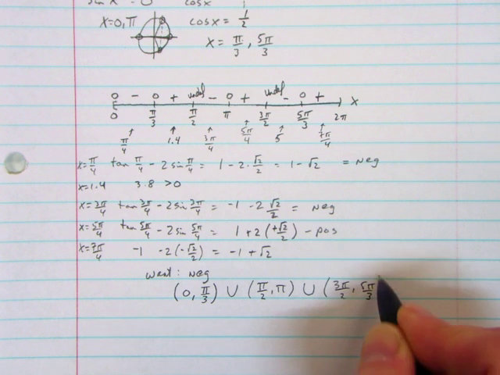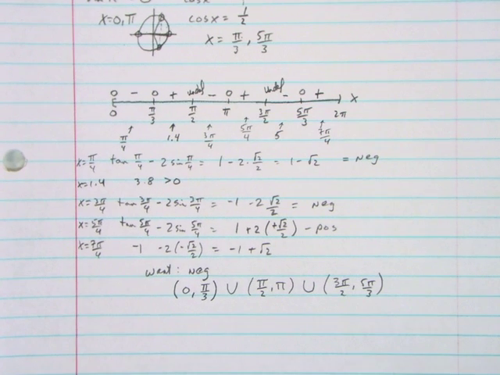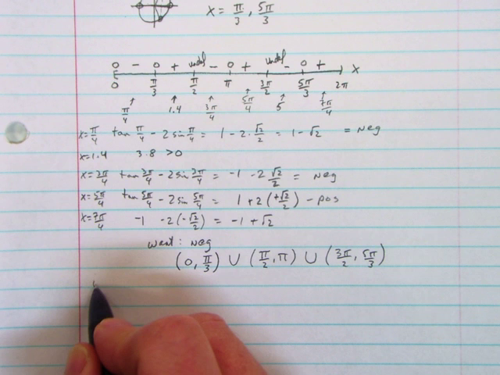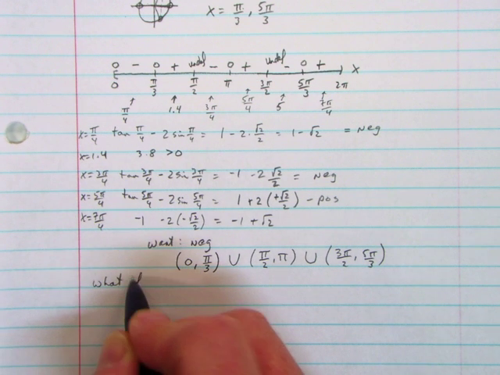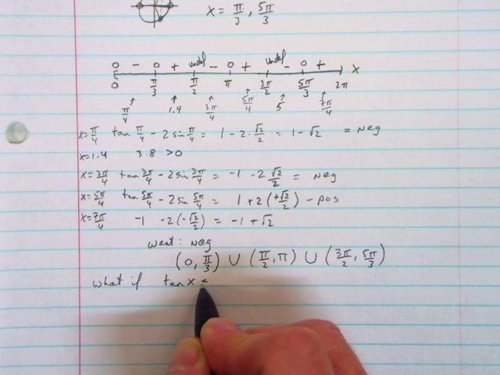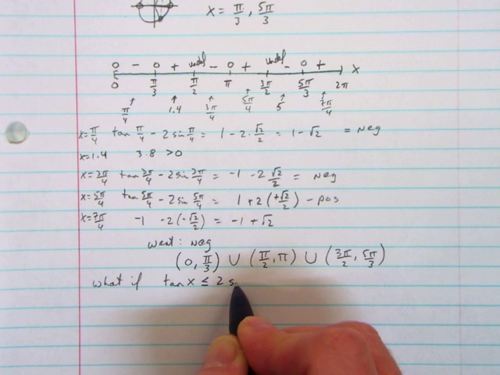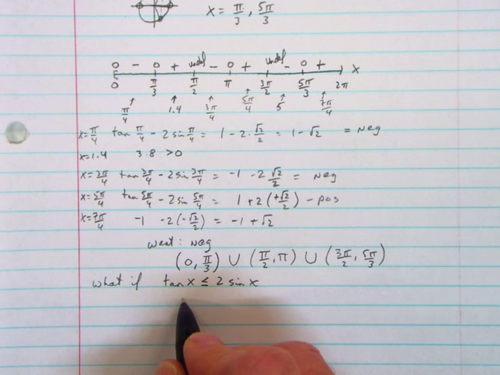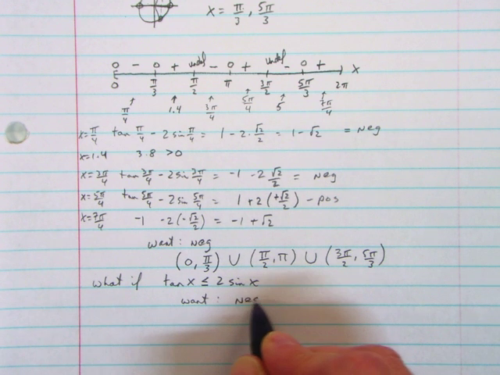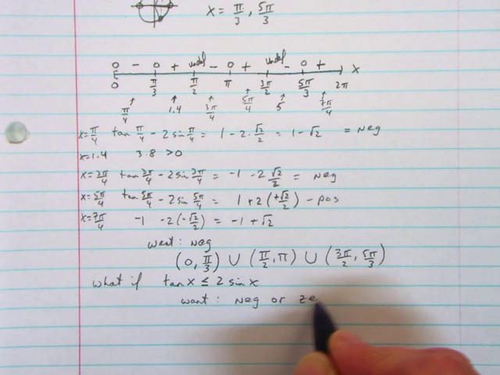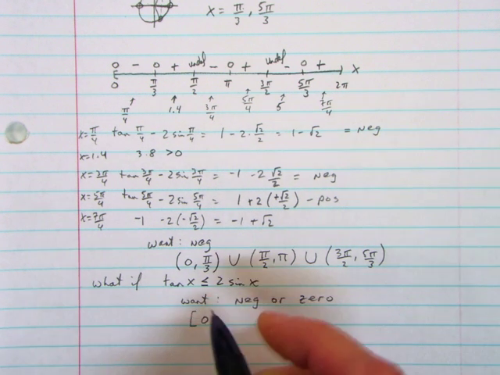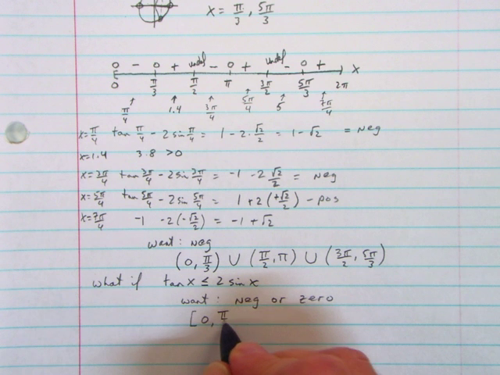Let's adapt this just a little bit. What if our problem was tangent of x is less than or equal to sine 2x? Everything else would be the same, but this time what we would want is the negative or 0. So we would have a bracket 0 to pi over 3, union with, now this is what I wanted to point out, so no matter what on the pi over 2, since that's undefined, that has to be a parenthesis.